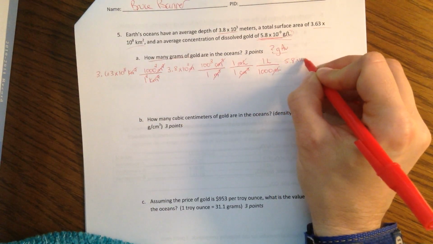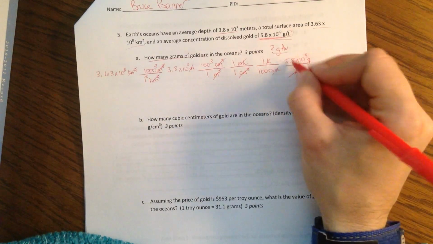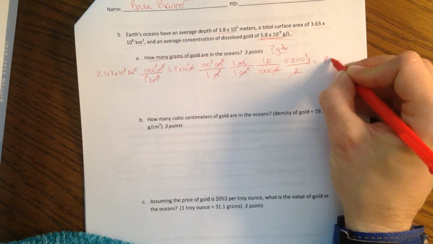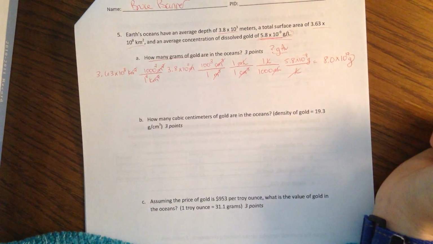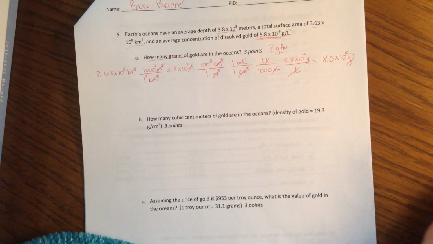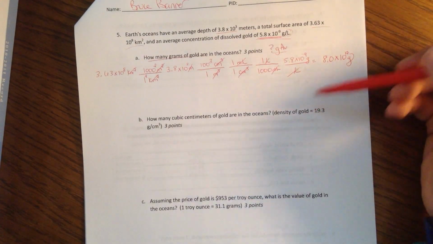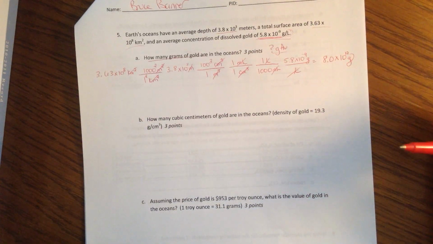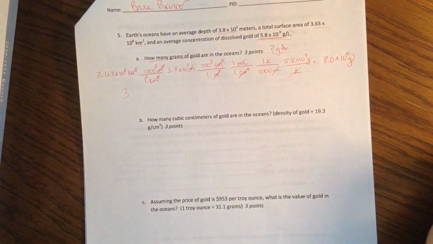5.8 times 10 to the -9th grams per liter. Liters cancels out and I'm left with grams. And what I should get is 8.0 times 10 to the 12th grams. Sweet. Now if you did this step incorrectly, if you got some funky answer for this, then you were using that answer down here in these other two problems, I still was able to give some partial credit here. All right, this whole thing is worth 3 points.